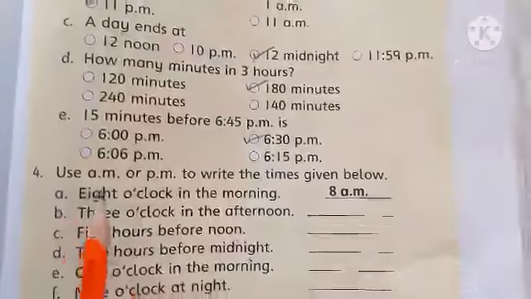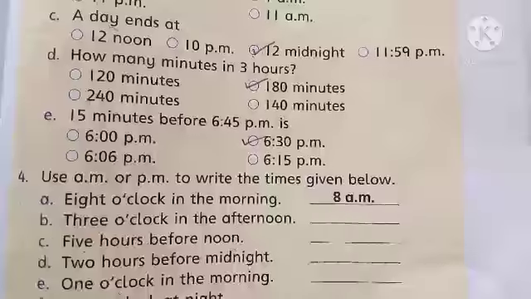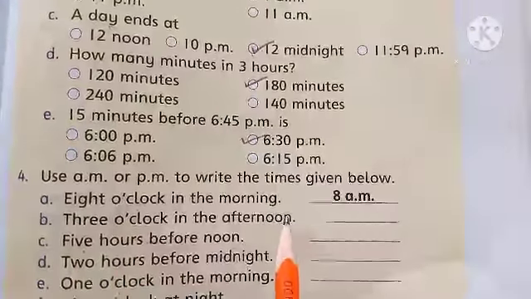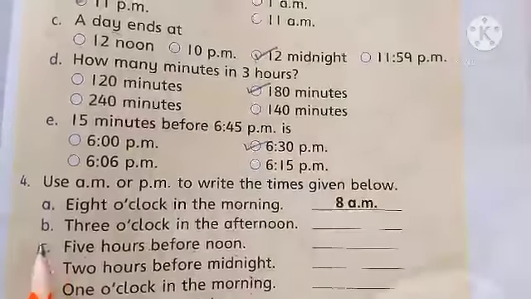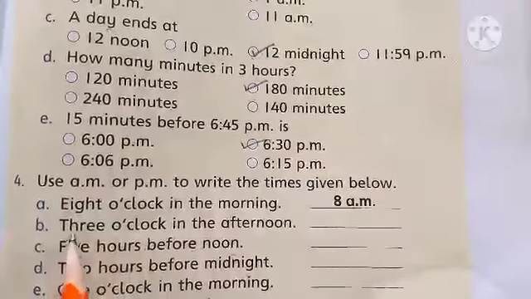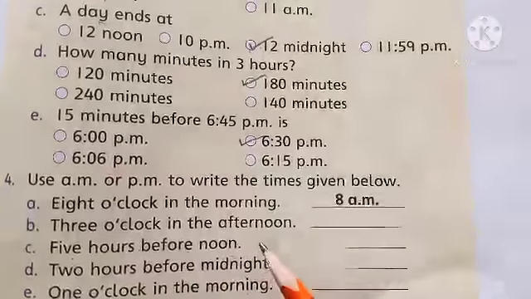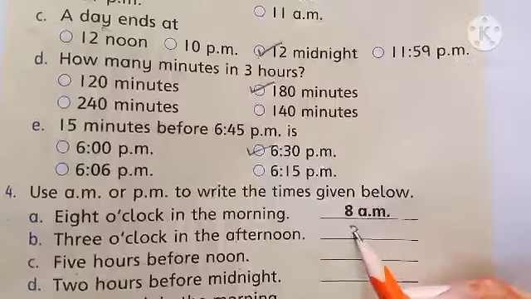Question number 4. Use AM or PM to write the times given below. Part A: 8 o'clock in the morning. We use AM in the morning, so the time will be 8 AM. The next part B: 3 o'clock in the afternoon. As we use PM in the afternoon, so the time will be 3 PM.